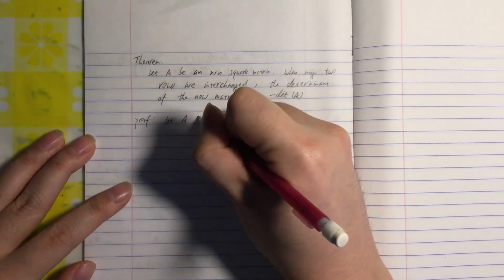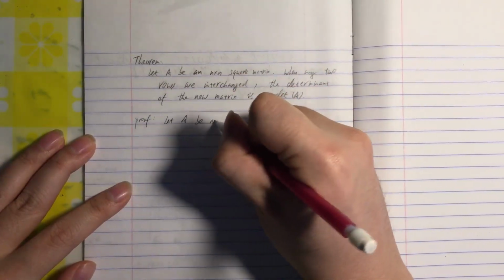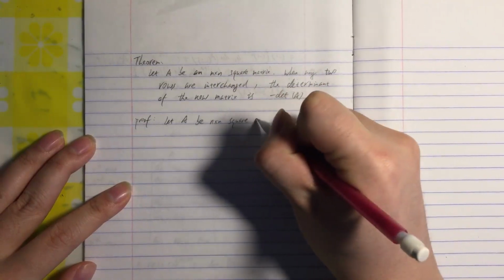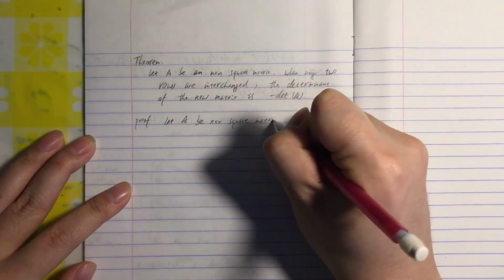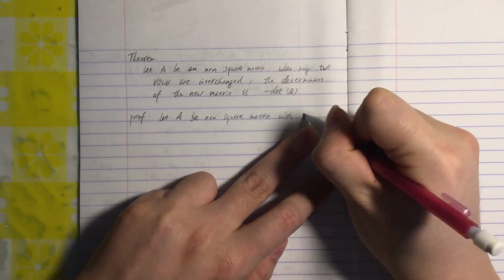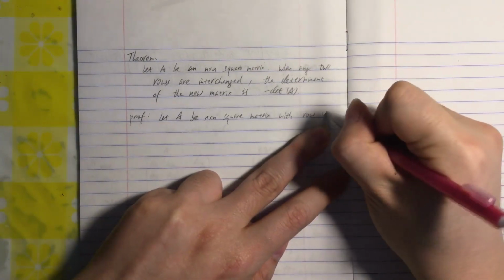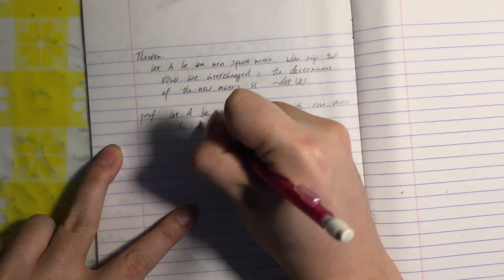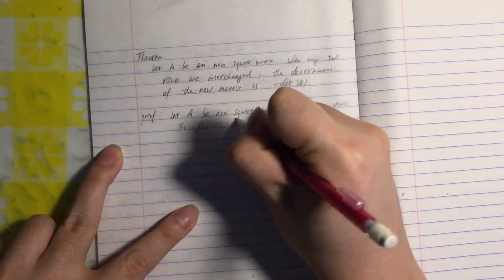Let A be an m by n square matrix with row vectors R1, R2, up to Rn.